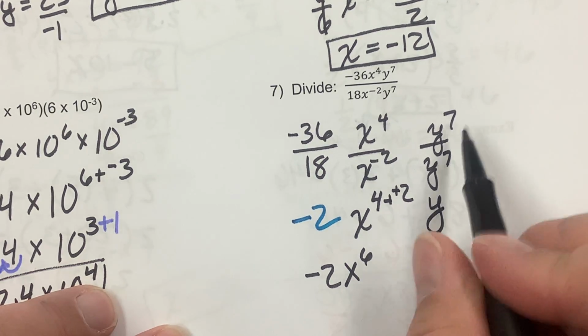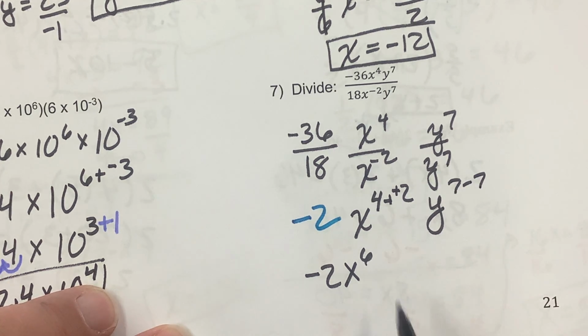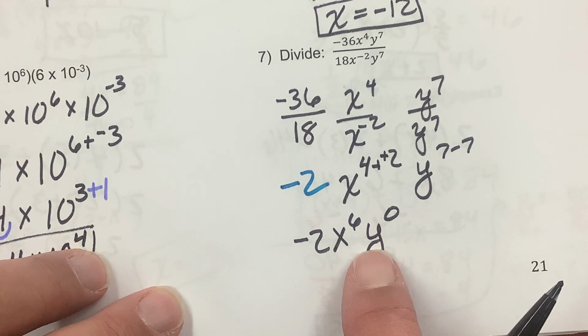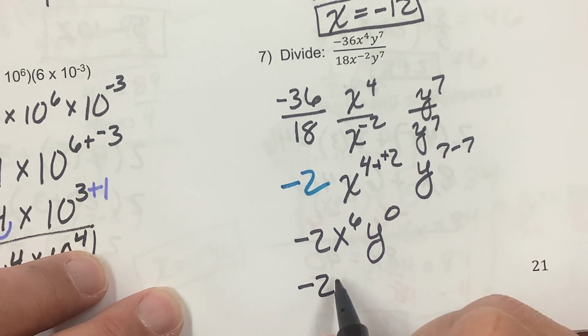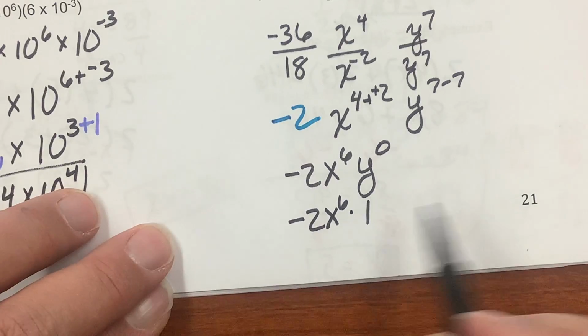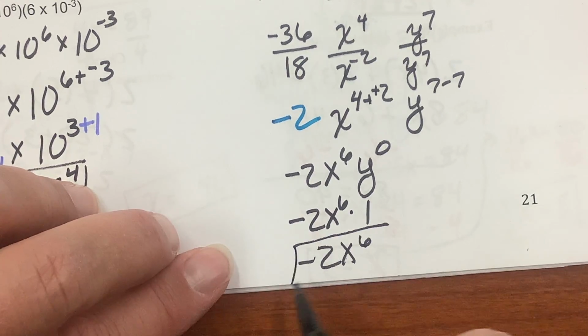And y, 7 minus 7. Well, that's y to the 0 power. Oh, yeah, now I remember. Any number to the 0 power is 1. So this is negative 2x to the 6th times 1, which is negative 2x to the 6th, and that's my answer.